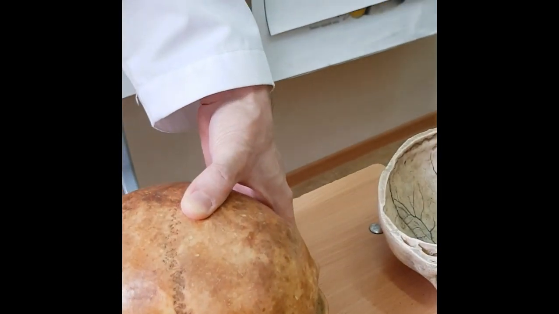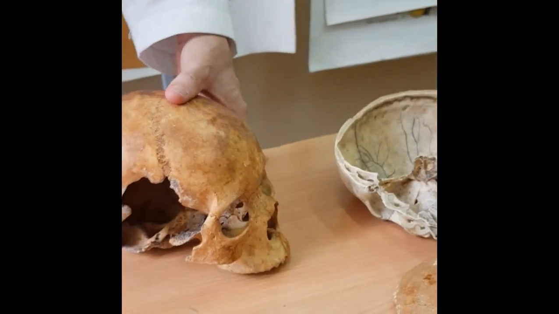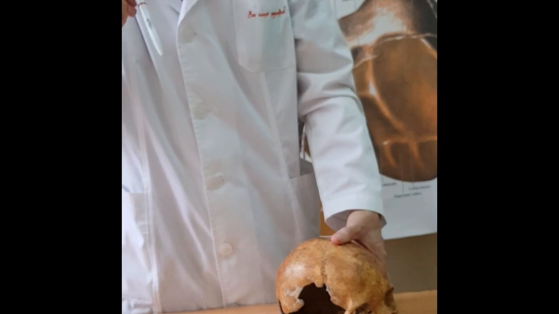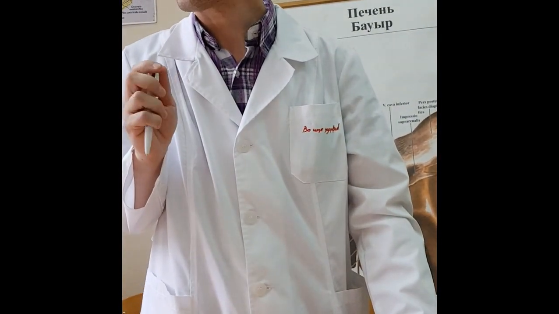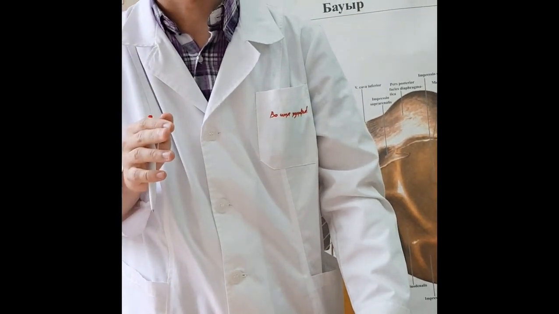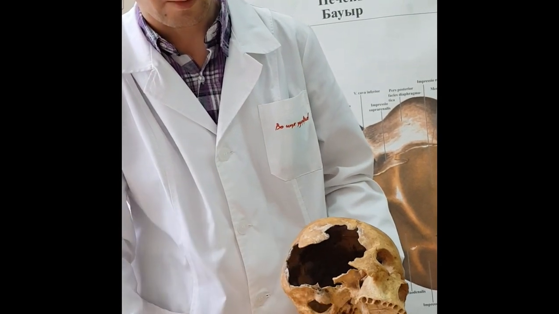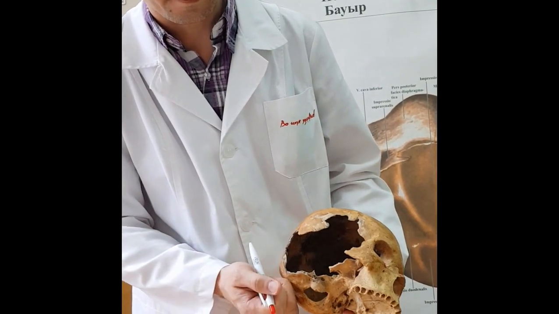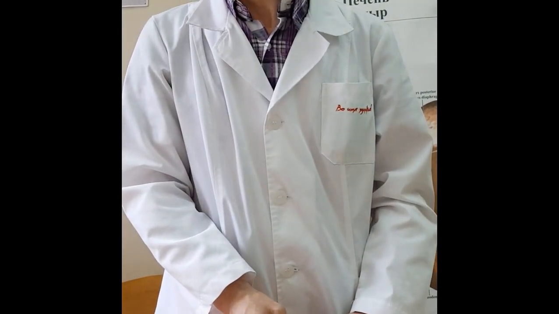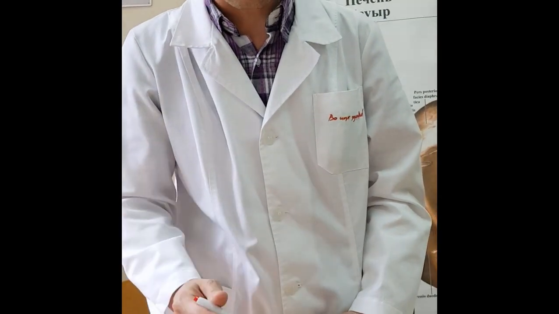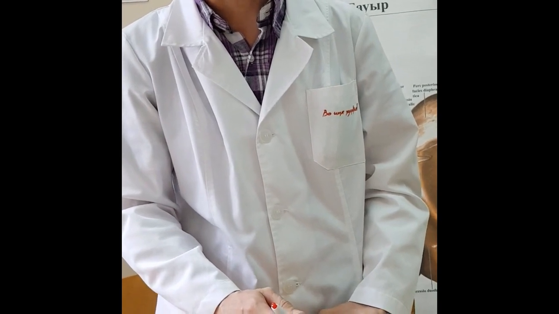It has the name cribriform because it has many openings to provide olfactory nerves from the nasal cavity to the inside of the skull. And the third part of the ethmoid bone is the nasal concha. The nasal concha is located inside the nasal cavity, filled by air.